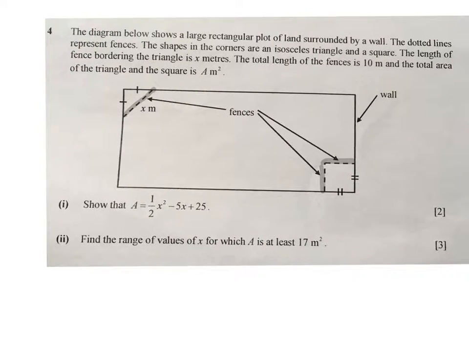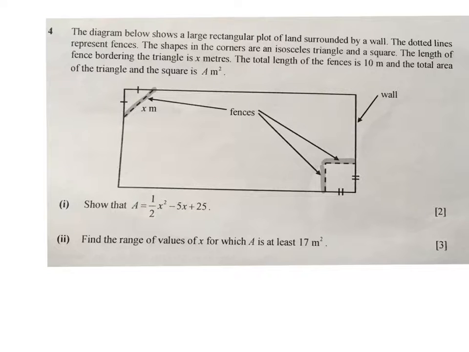the shapes in the corners are an isosceles triangle and a square. Now, the length of the fence bordering the triangle is x meters. So just take note that x represents just the dotted line. It does not include the sides of the triangle. The total length of the fences is 10, meaning all the dotted line added together will be 10. And the total area of the triangle and the square add up to 8 meters square.